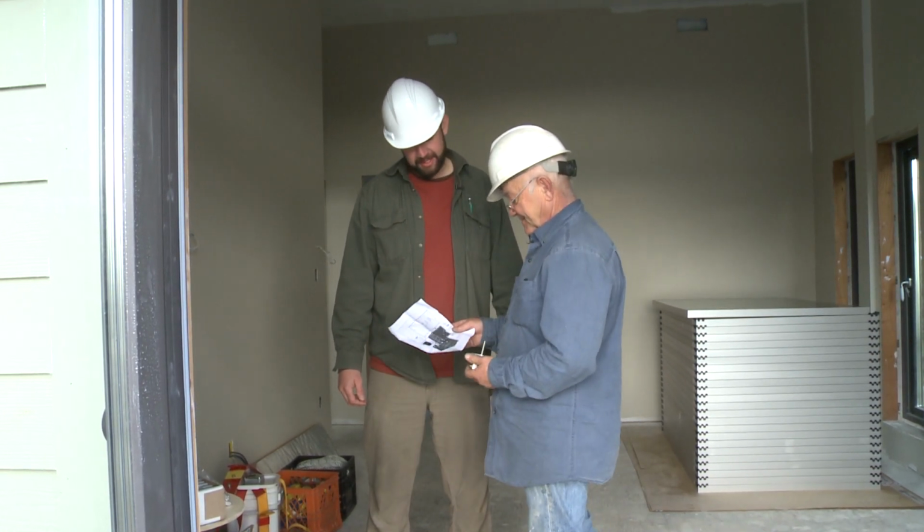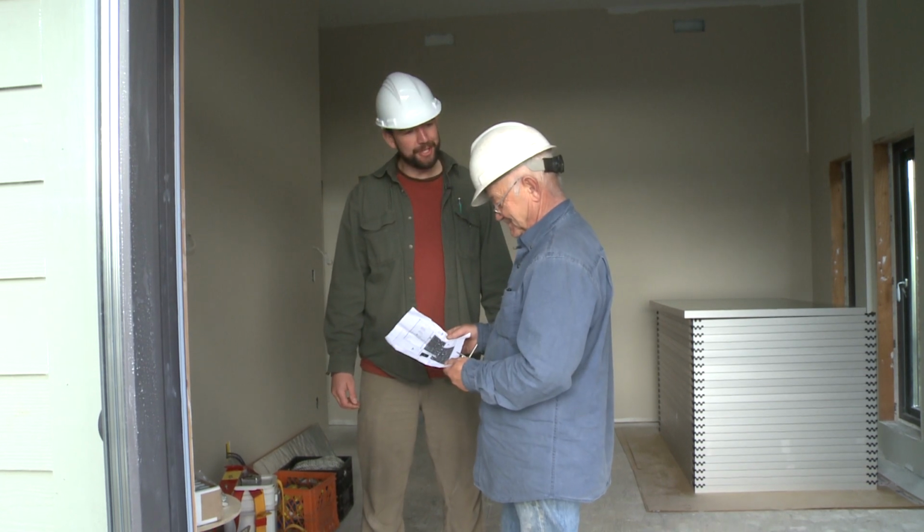Well, it's a lot of power, and it's going to look great. That's going to be interesting. Definitely a new situation for us.